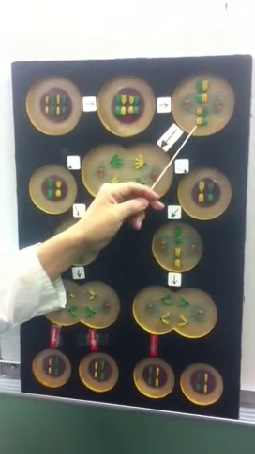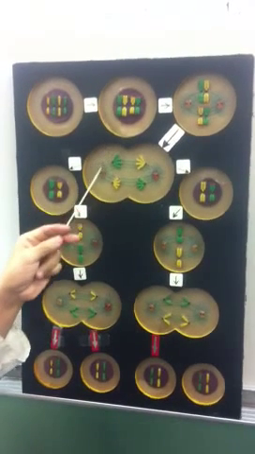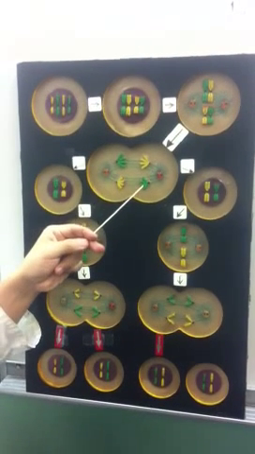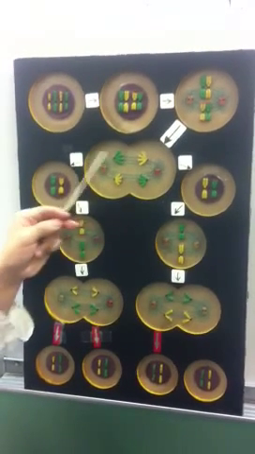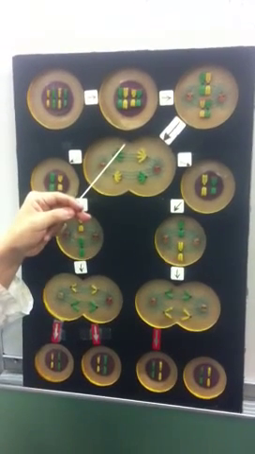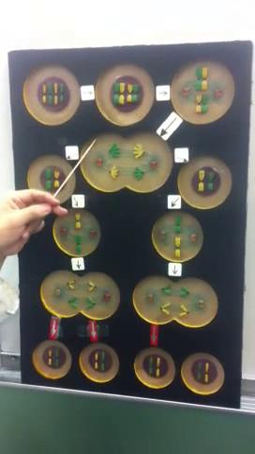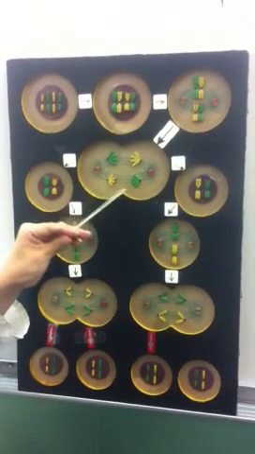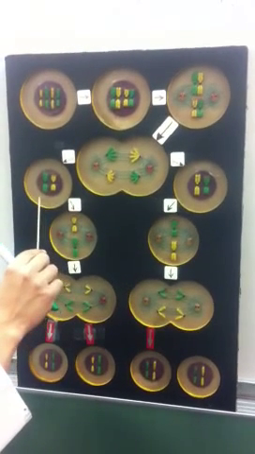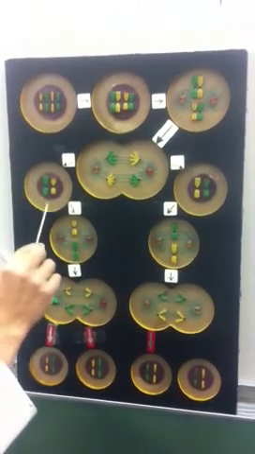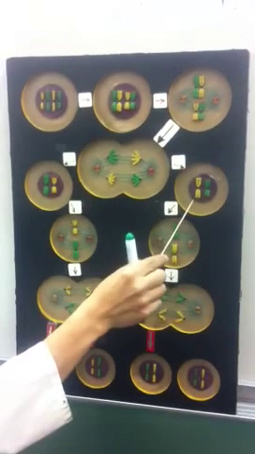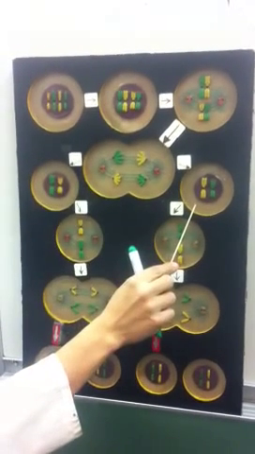Now for metaphase 1, the next step is anaphase 1, and you can see how the chromosomes are separating towards opposite sides of the divided cell. And at the end of anaphase 1, you go into the last step, which is the completion of telophase 1. So this is actually the completion of telophase 1, produces 2 daughter cells that are now haploid.